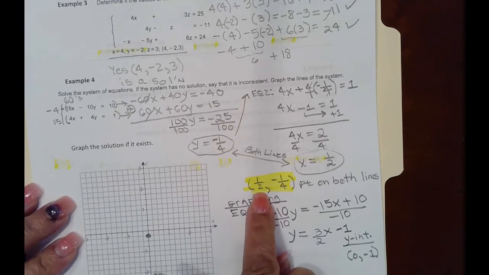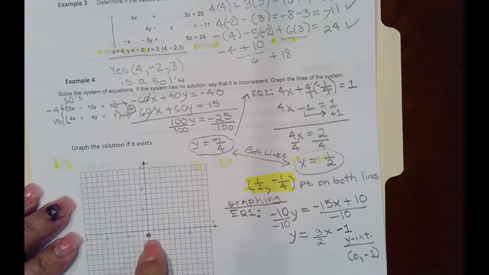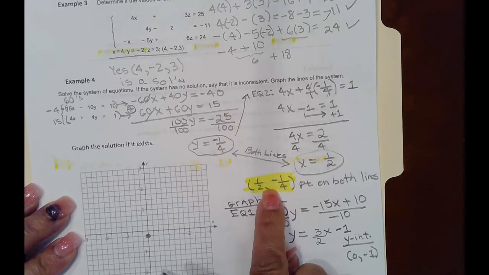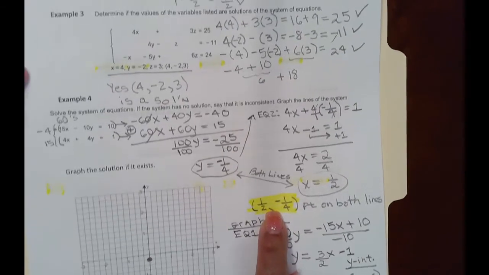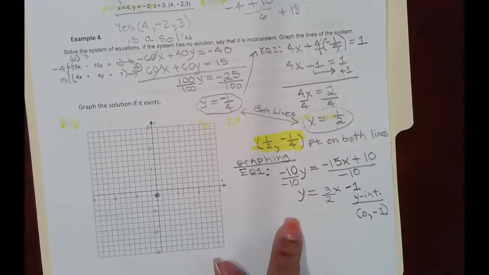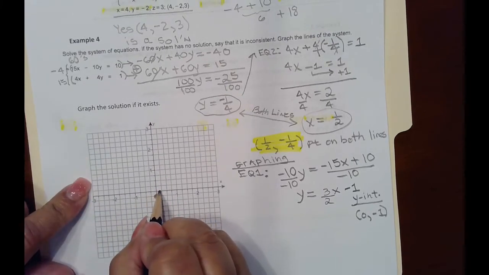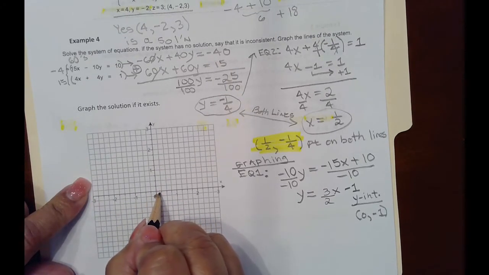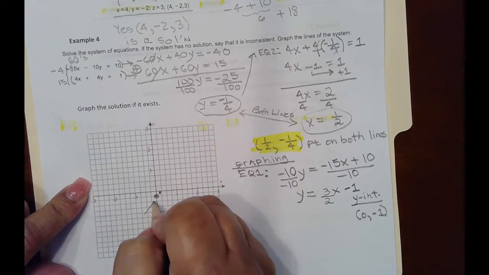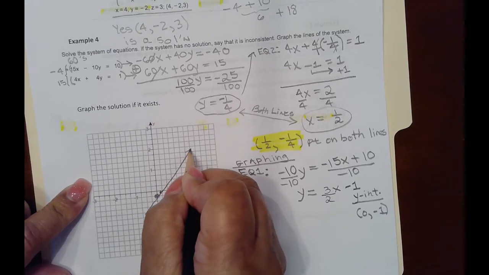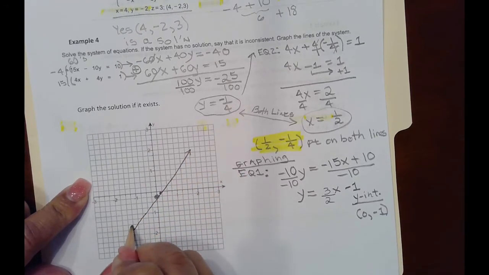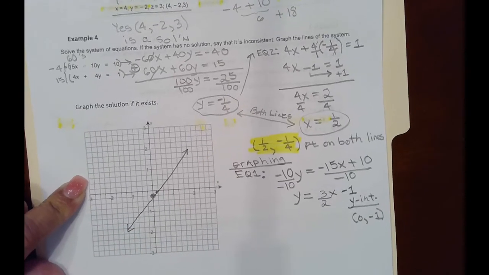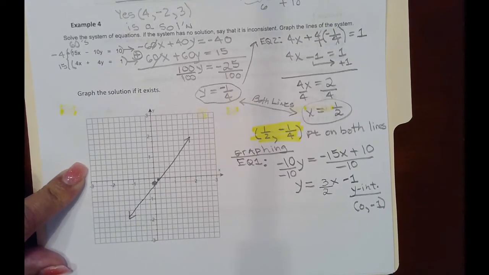And then here's the point that they both go through. So if you just connect this, which is the y-intercept for equation 1, and you also plot that point, which happens to be a point on both of the lines, you could very easily get the graph. Okay, so I'm also going to plot 1/2 and then -1/4. I mean, it's really close, but still connecting any 2 points will get you the graph. Not for a line anyway. Okay, you might want to try a straight edge. You can do that if you'd like. Okay, so that's one of the points.